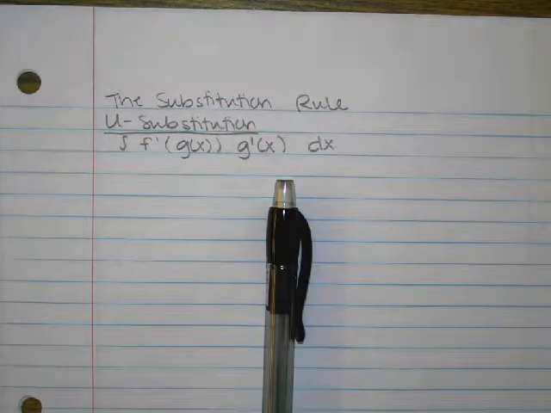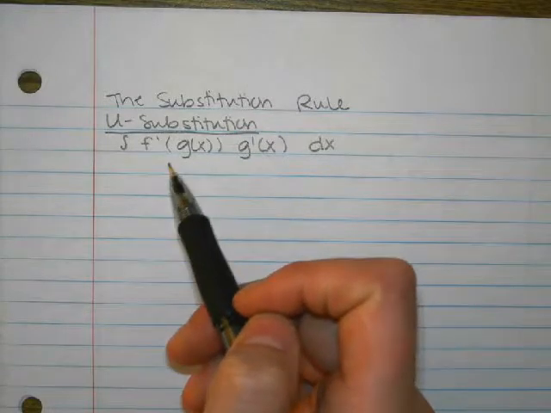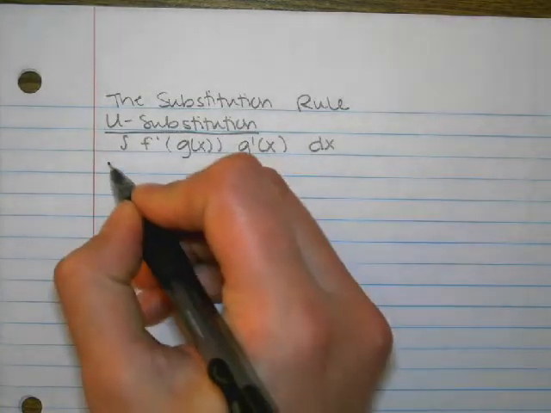So here's how you use U-substitution to integrate. You want to look for the part that is inside. You want to look for like the inside part of the function.